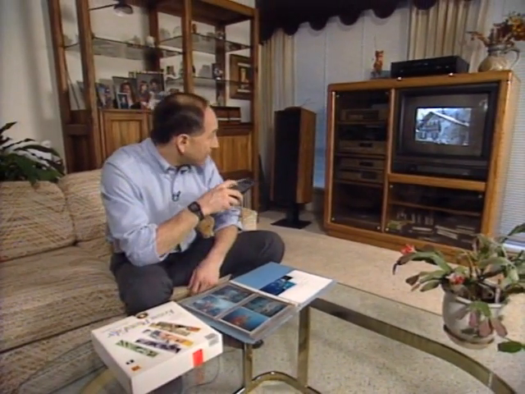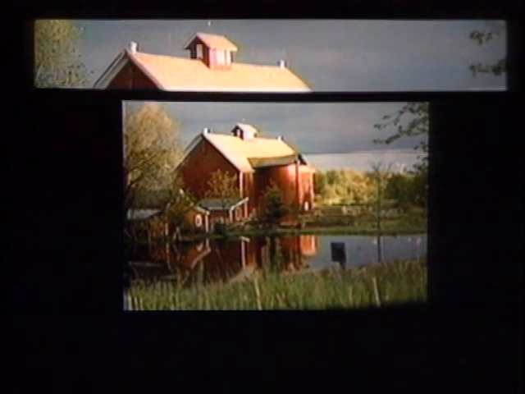This is one way to look at photographs. These are chemical images transferred to paper. Another way is to take digital images and display them on a monitor. Now, using that system, I can scan through the pictures just like I would in my photo album. Once I get to a picture I like, I can stop it, take a full-frame view of that picture.